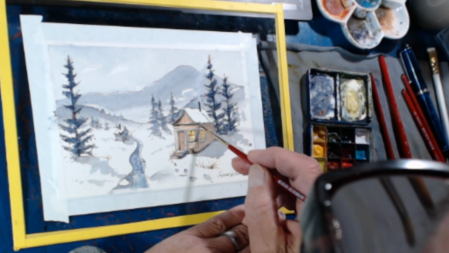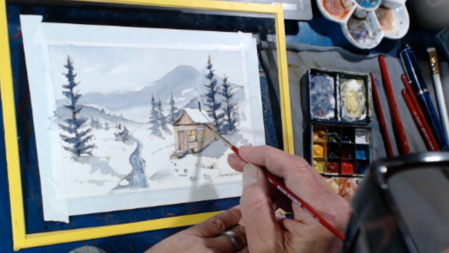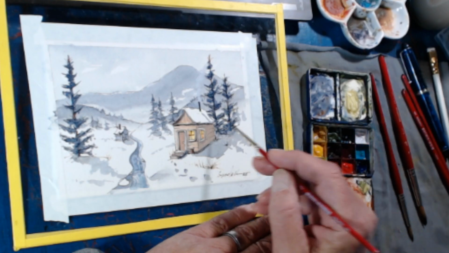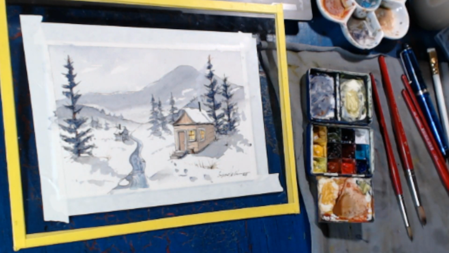And I'm going to go ahead and put a little line under here, but it's kind of in my way because I need that wall to dry so we can add just a little more.